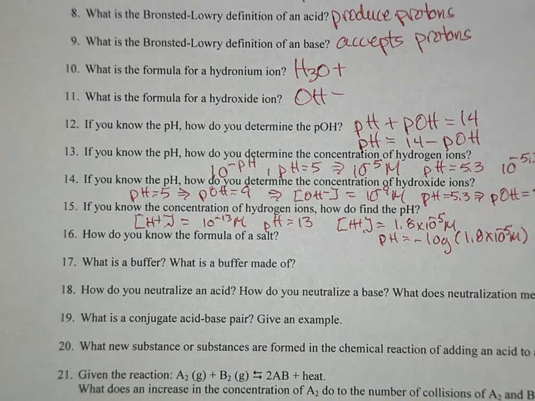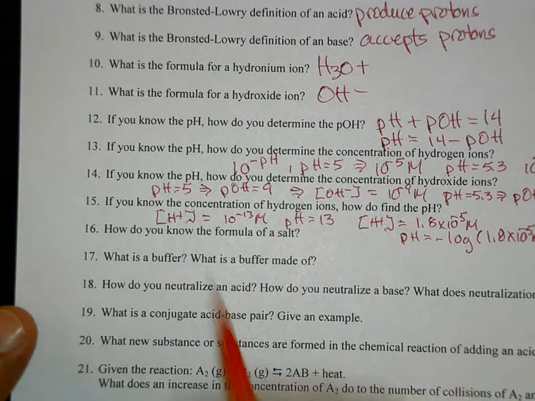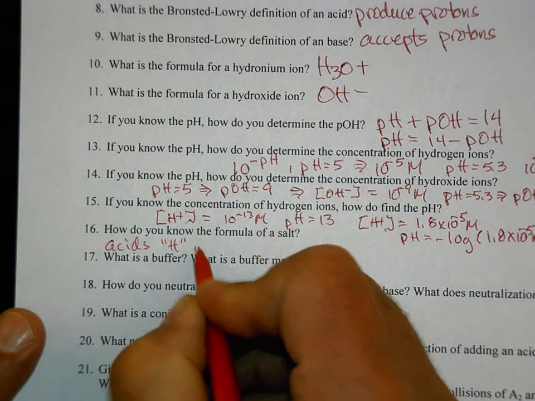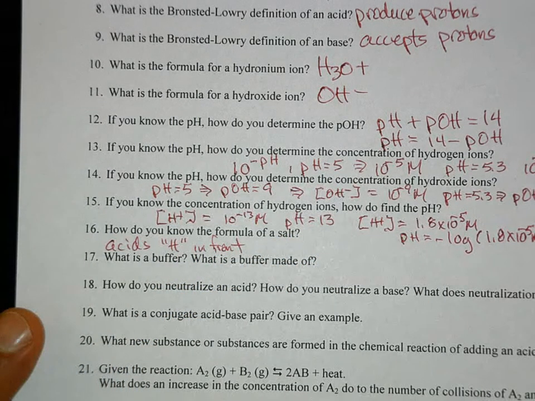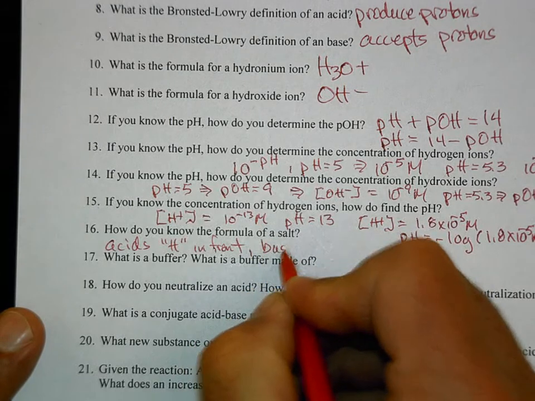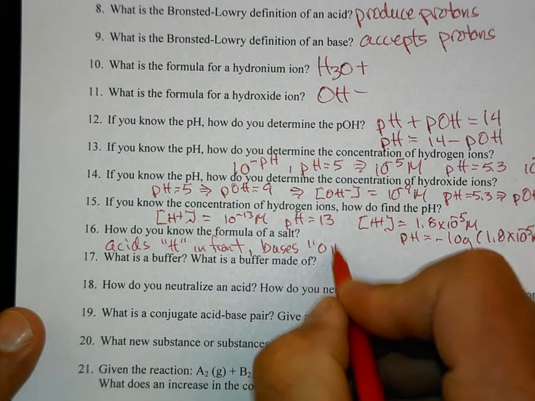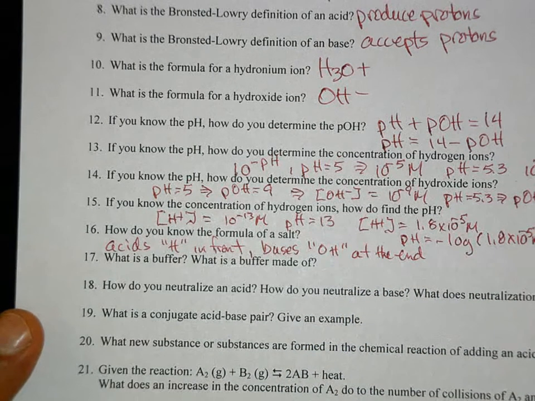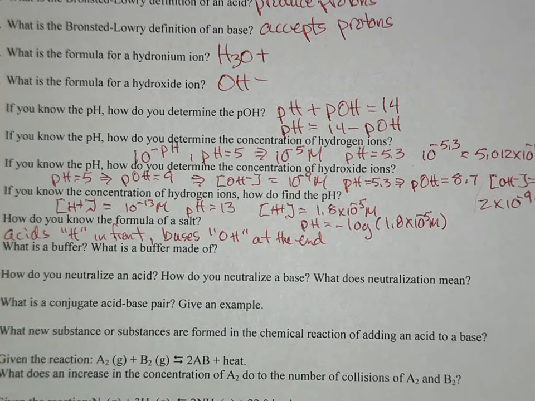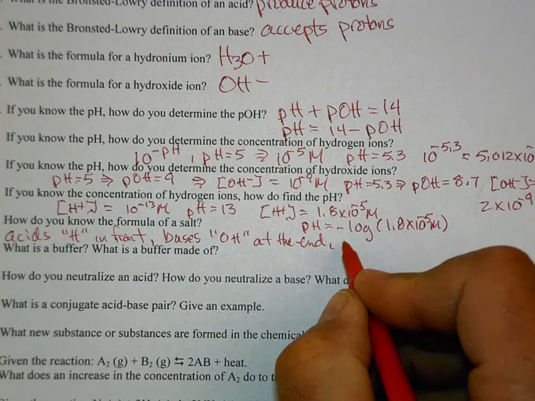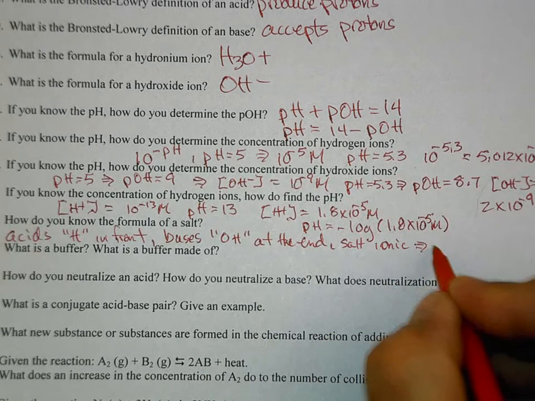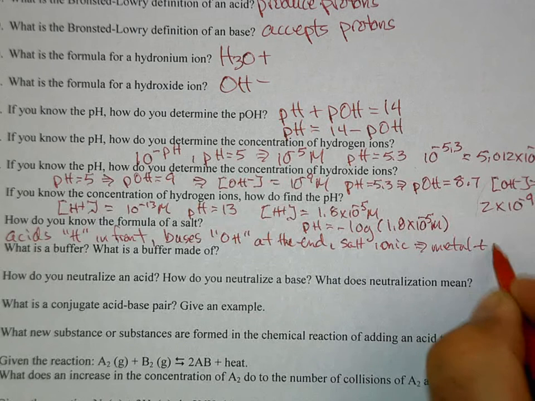Okay, how do I know a salt? That's a good question. Well, let's make it easy. Acids: H in front. Bases: OH at the end. So that gets rid of a whole bunch of different compounds right there. Now, what is a salt? Well, salts are ionic compounds, which means metals and nonmetals.